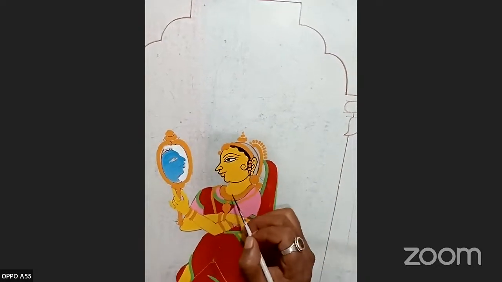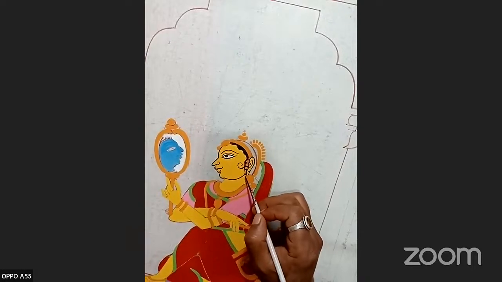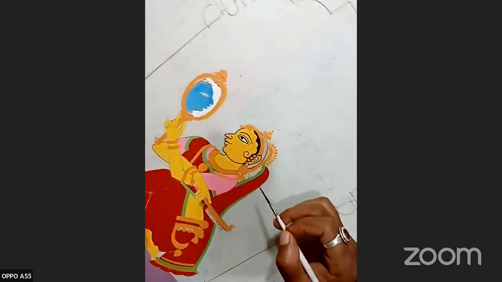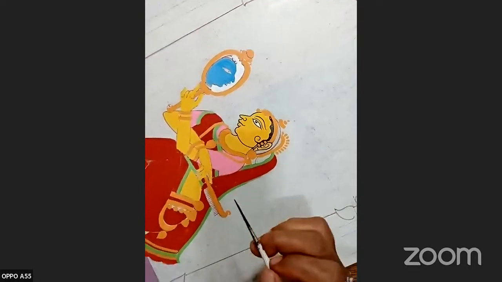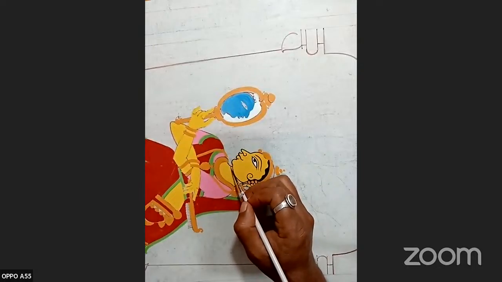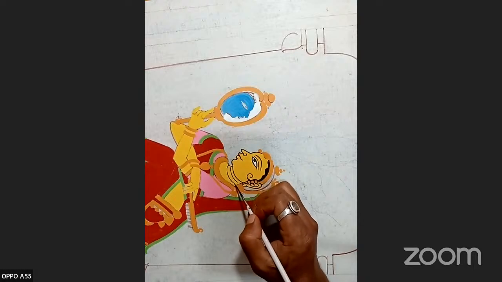If you see, the Orissa Pattachitra has very peculiar faces. Just by seeing these paintings, you'll understand these are Pattachitra. The faces are more round, more full. And at the same time, all these paintings are very colorful.